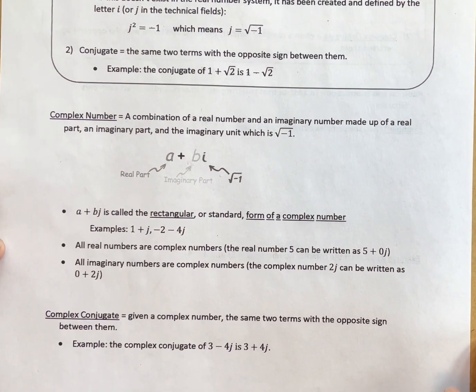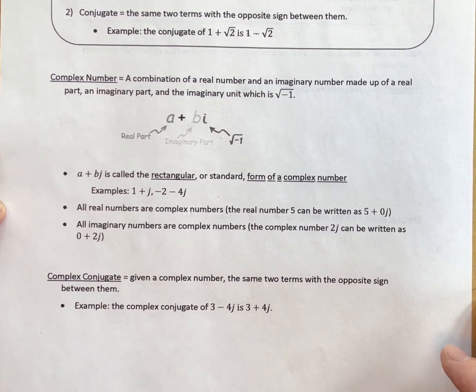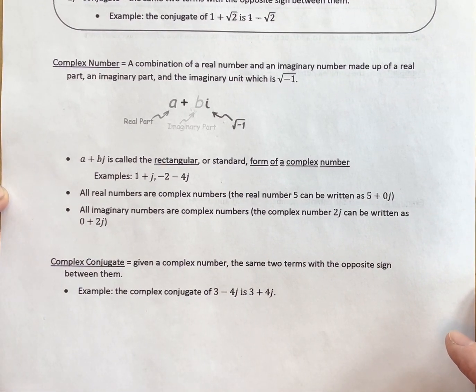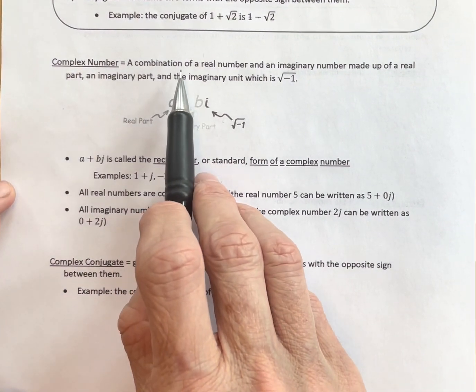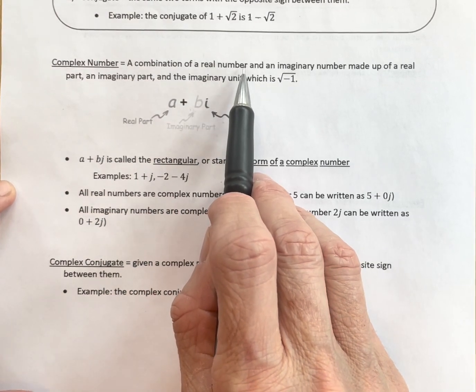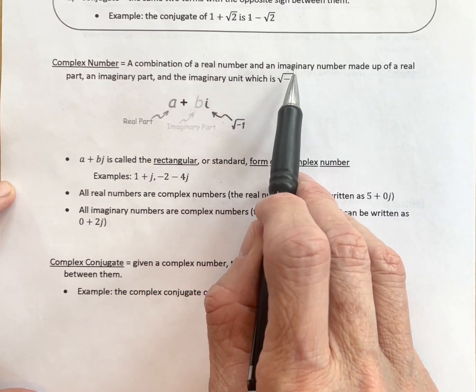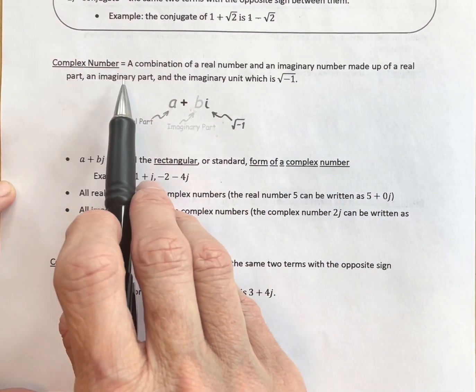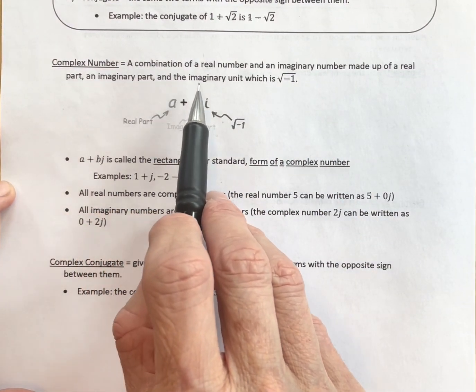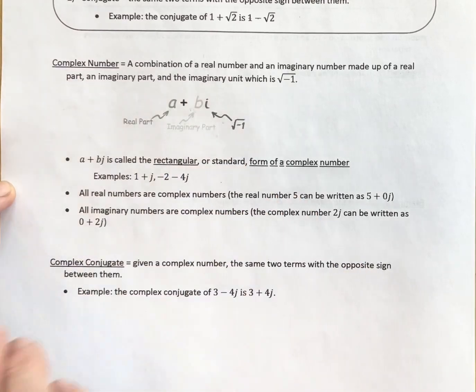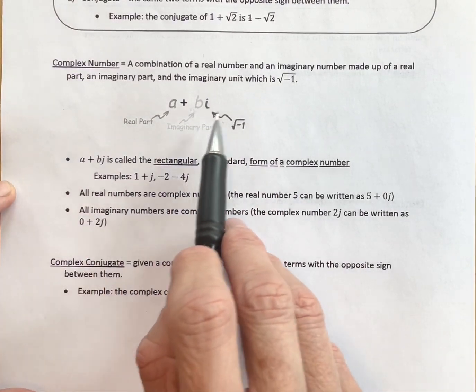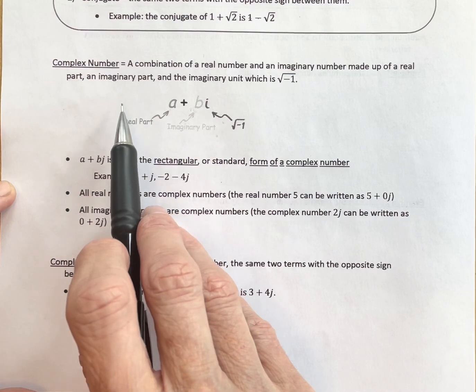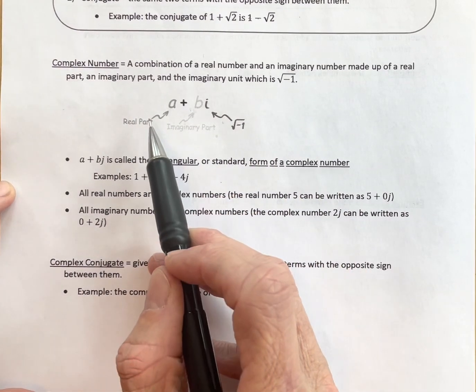So what's a complex number? A complex number is a combination of a real number and an imaginary number. It's made up of a real part, an imaginary part, and the imaginary unit, which is the square root of negative 1. So again, here's another picture of it.